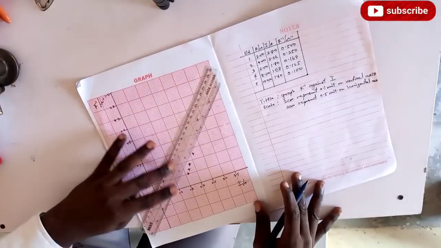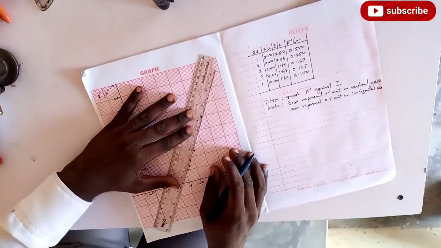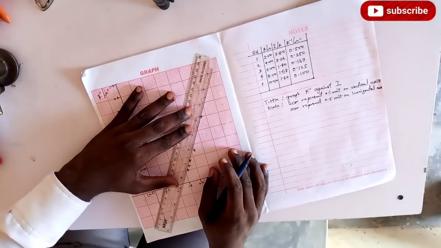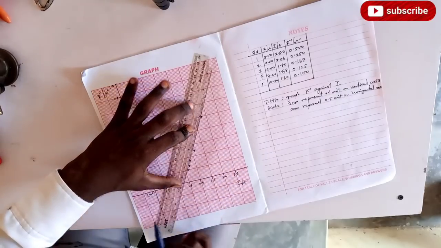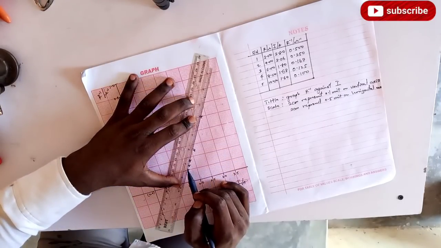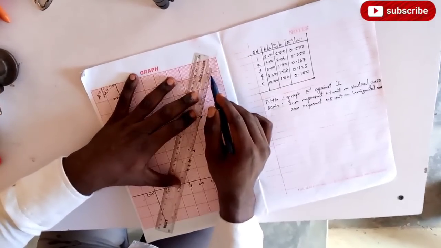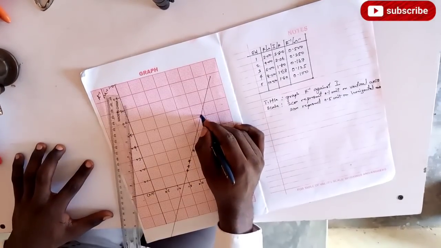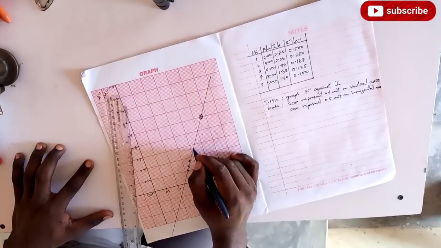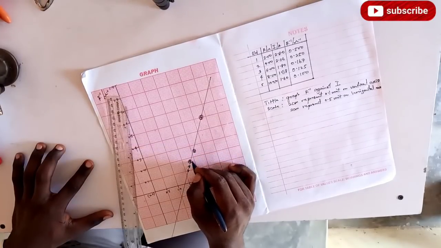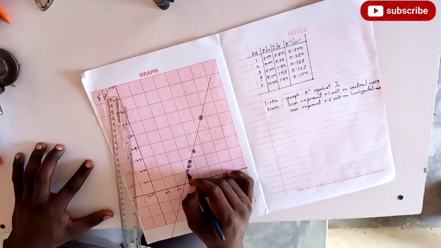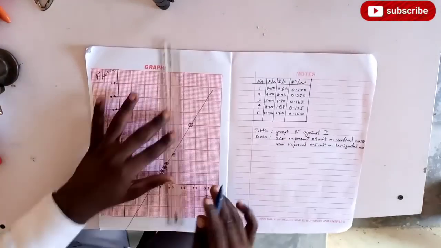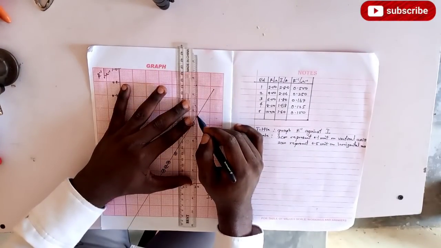Okay, so we can then rule our straight line. So we have this now. So this is our graph now. So pick these three. So the slope, which you already know how to go about.